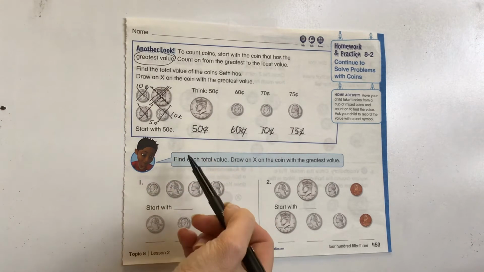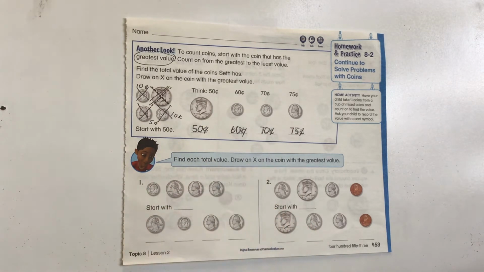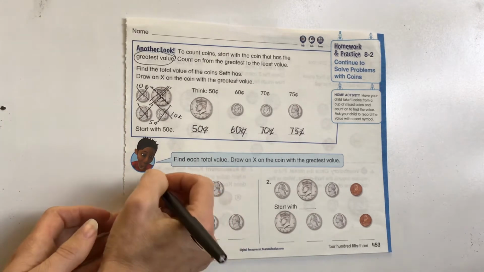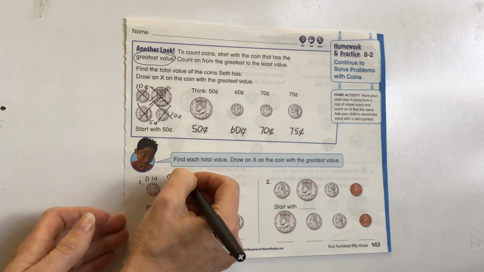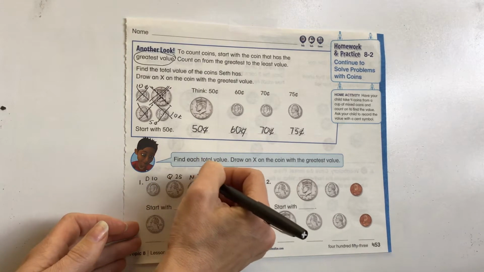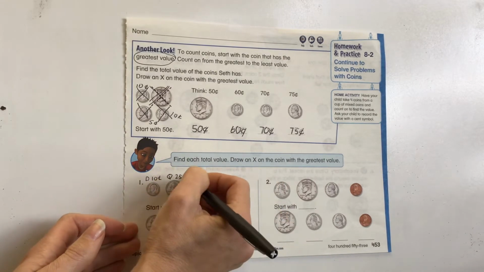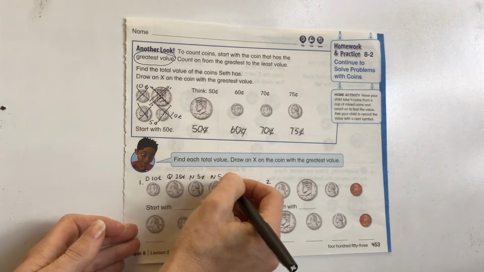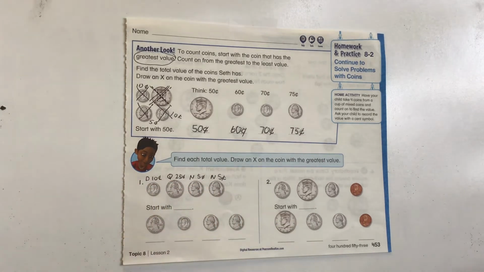Okay, find each total value. Draw an X on the coin with the greatest value. So we have here a dime is 10, a quarter is 25, a nickel is 5, and a nickel is 5. So the first thing I'm going to teach the students is how to label the coins, because that will help them out with the math.